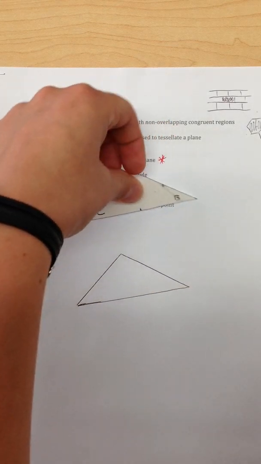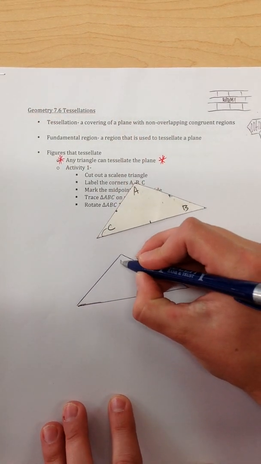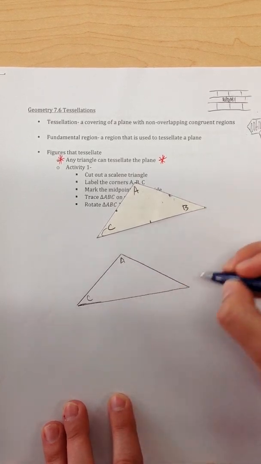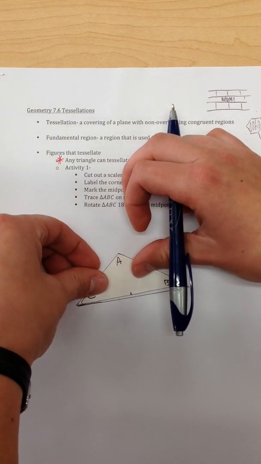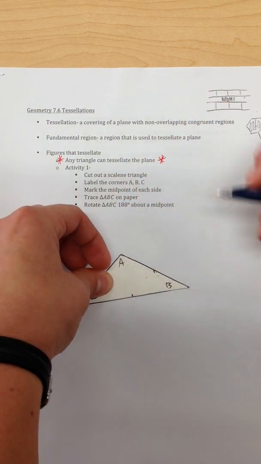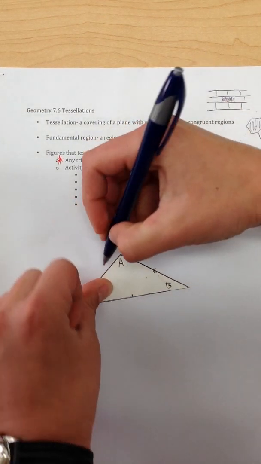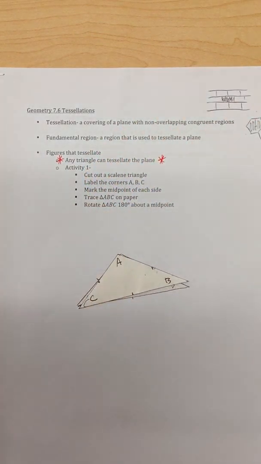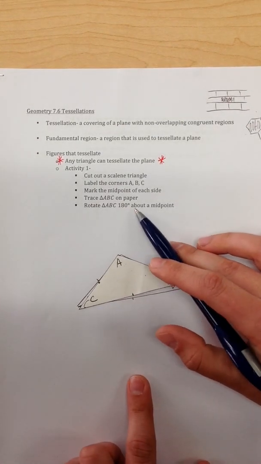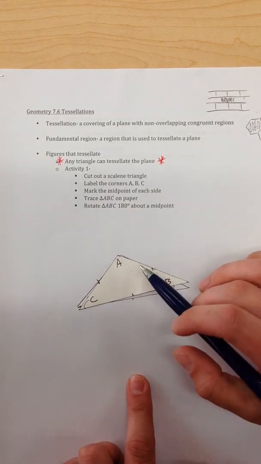Okay, so get yourself your triangle and then mark in your different little sides here. Okay, and I should mark my midpoints here too when I do this. So my midpoint here was that side, here is there, and then right there. Okay, so then what it wants us to do is take our triangle and rotate it 180 degrees about a midpoint.